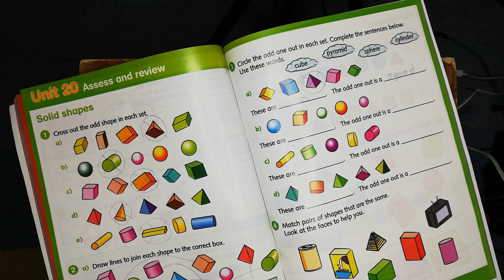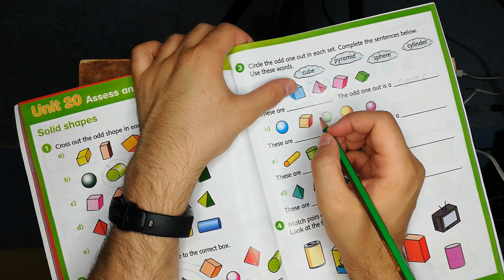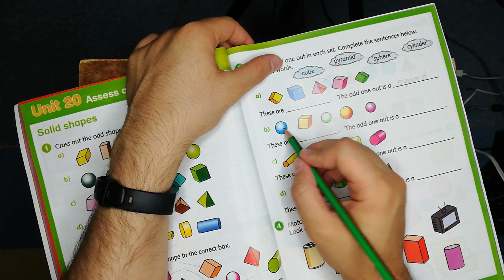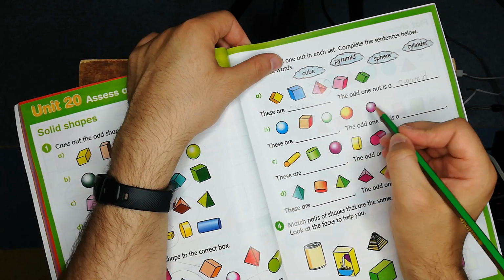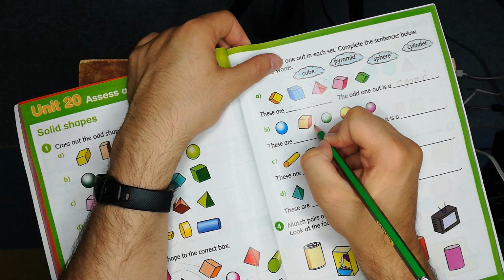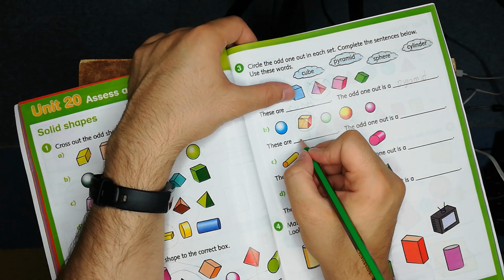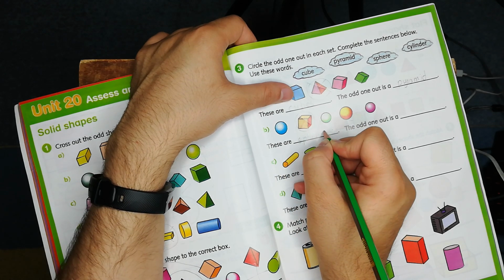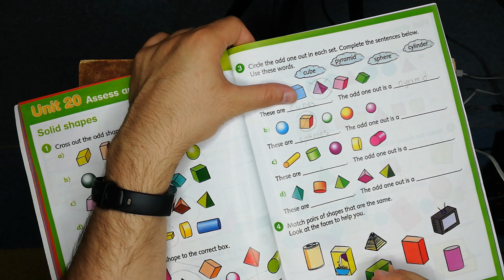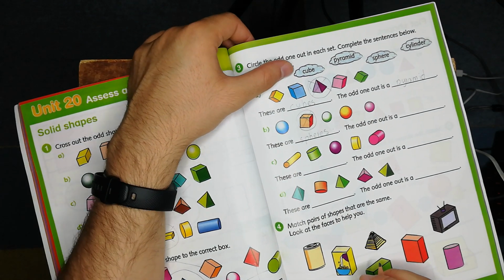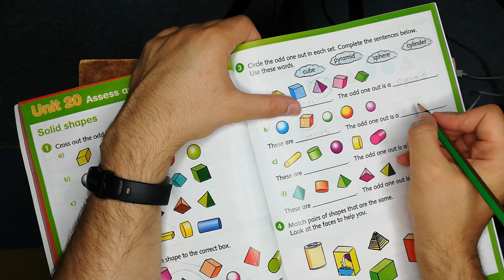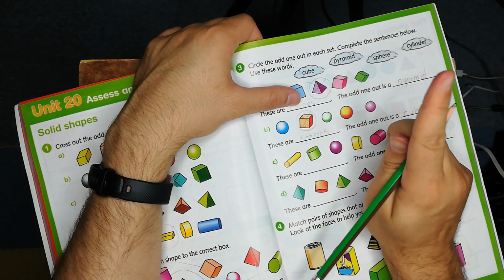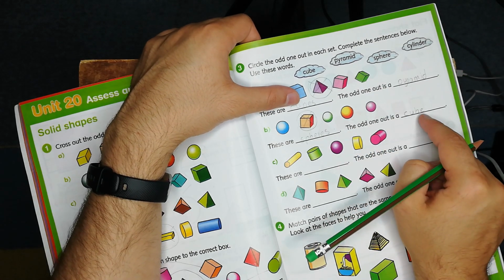Okay, if you paused the video and played it again, let's go ahead and answer. These are, let's see, sphere, cube, sphere, sphere, sphere. Cubes, so these are out, with the weird one out. These are spheres. Of course, they have to be in plural. So these are spheres. The odd one out is a cube. And cube is in singular because it's only one. So these are plural, and this is singular.